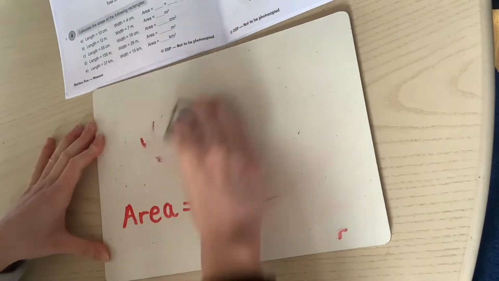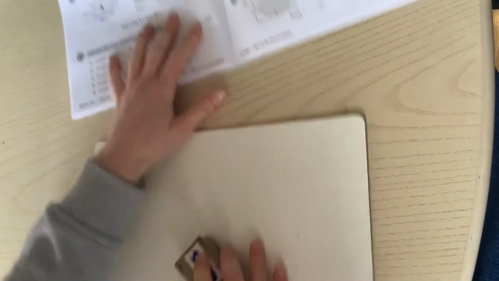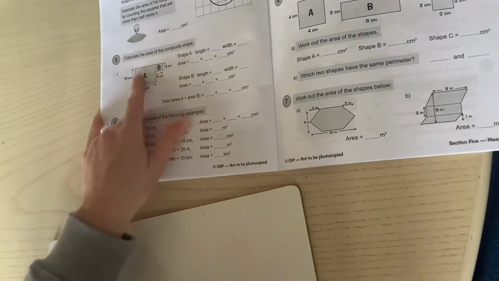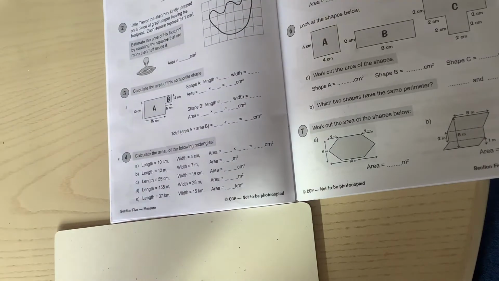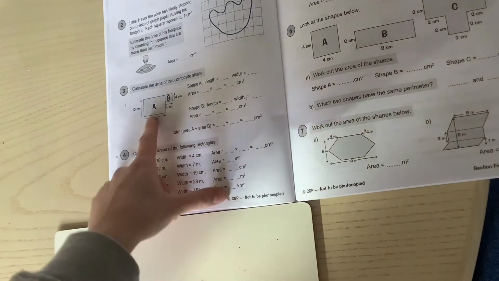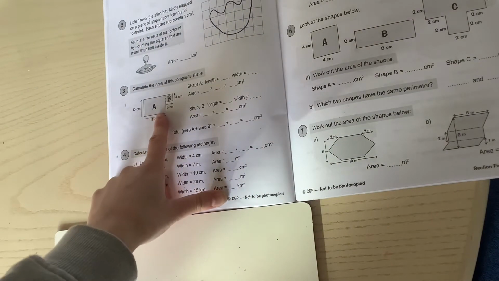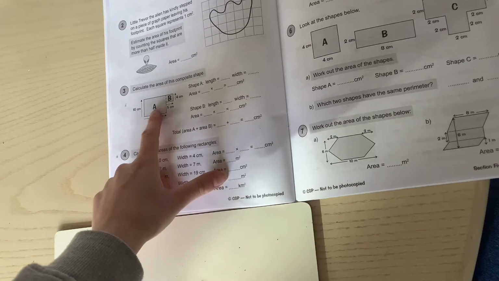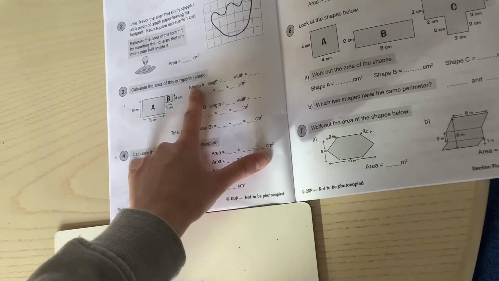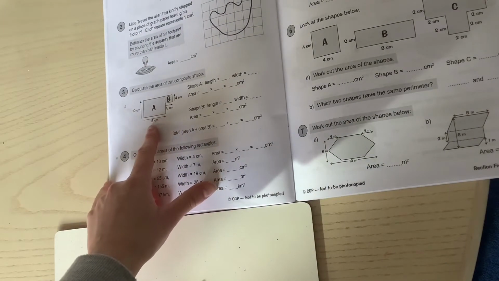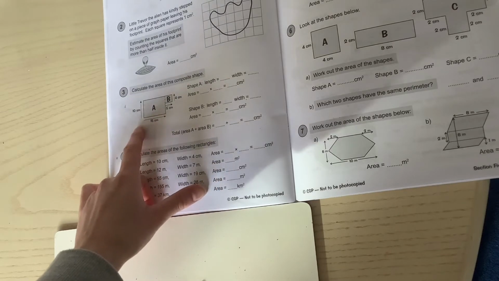So if we look at question 3, it's giving us a shape here, and it's asking us to find the area of each of the shapes. So we've got shape A, we've got shape B. So for shape A, first thing that we need to do is look for our length and our width.